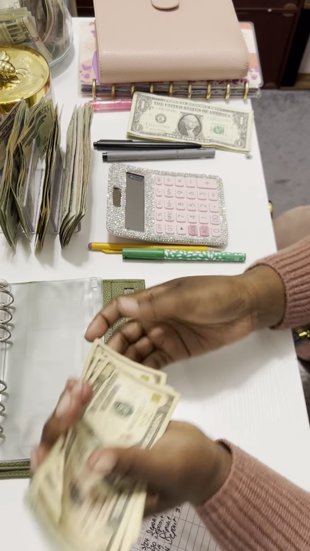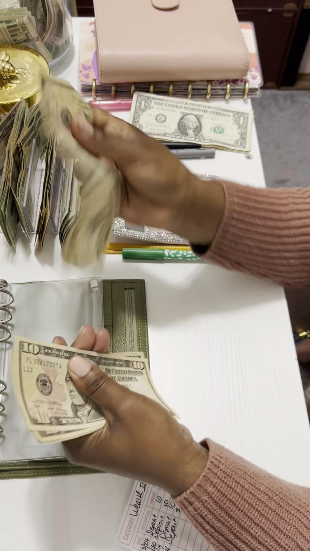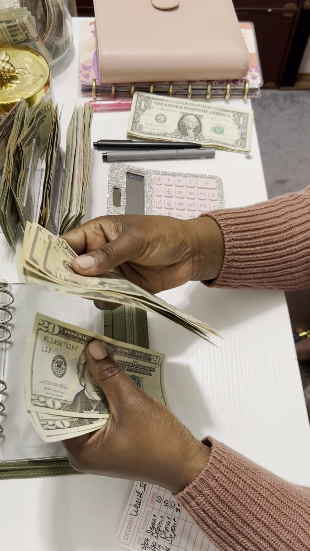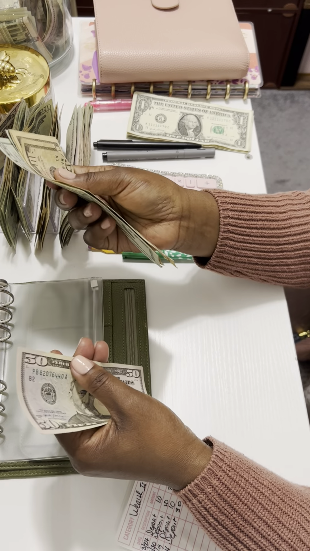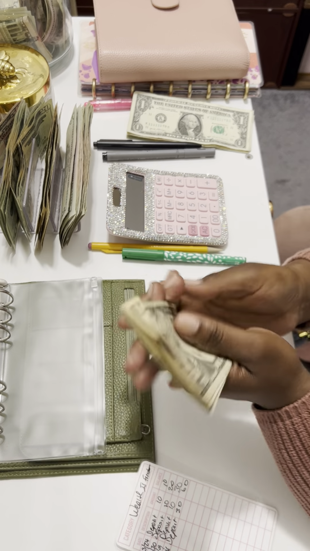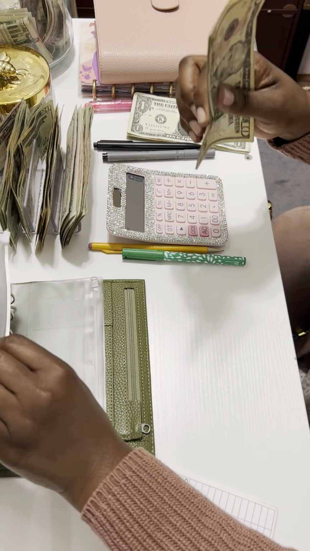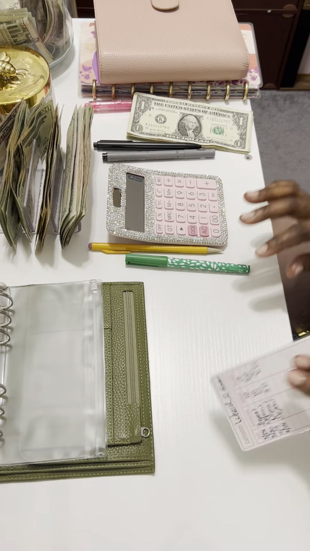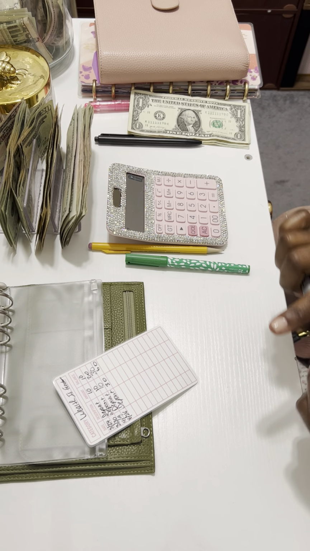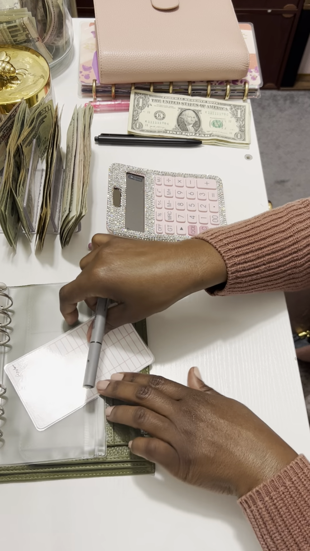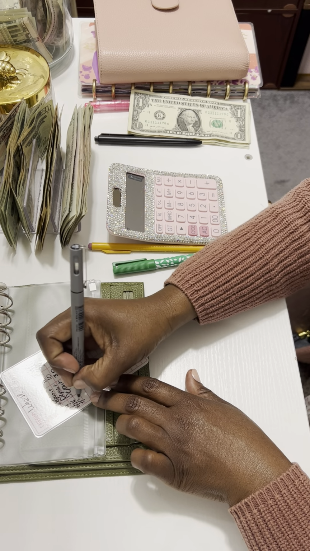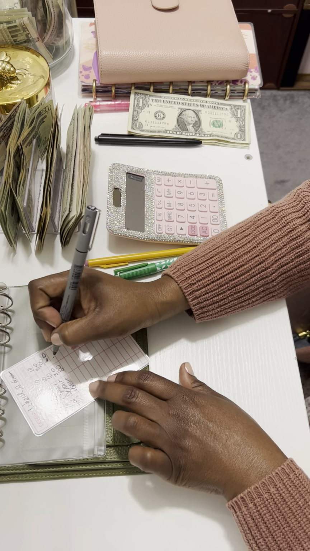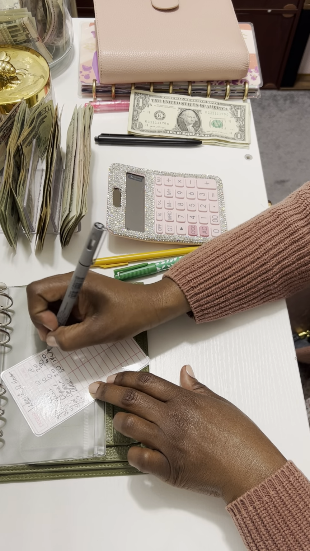So now we have 10, 20, 30, 50, 70, 90, $140. Okay. Into my Etsy shop, Wealth is Freedom. That's the name of my Etsy shop. So we are going to 427. We are depositing $80. So we have $140.